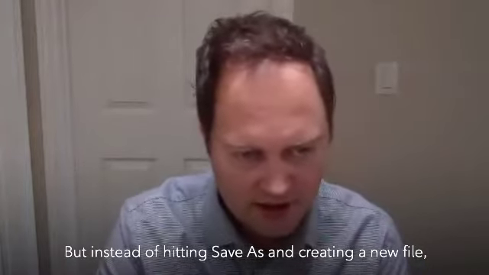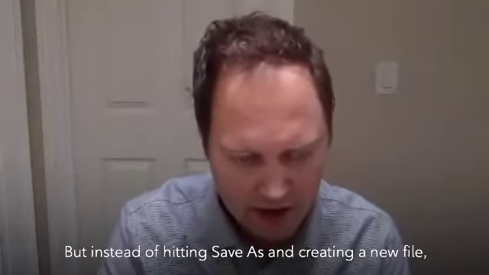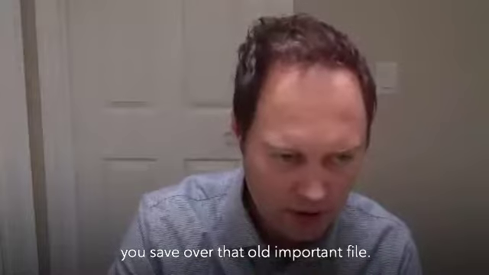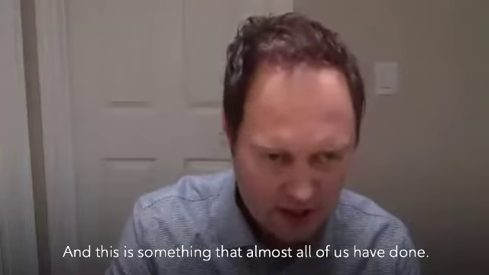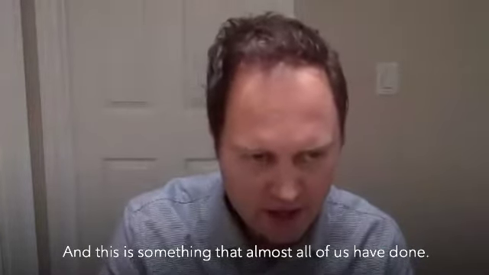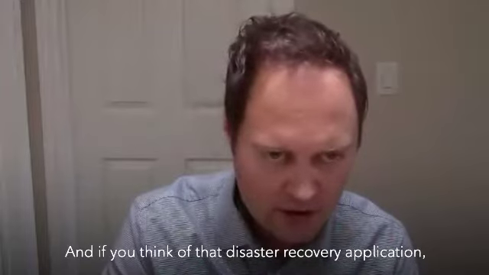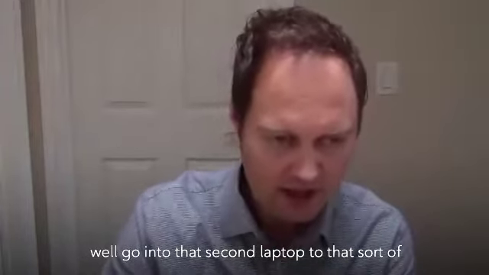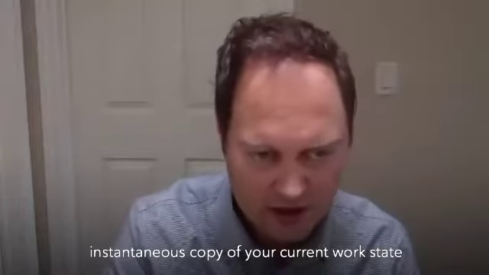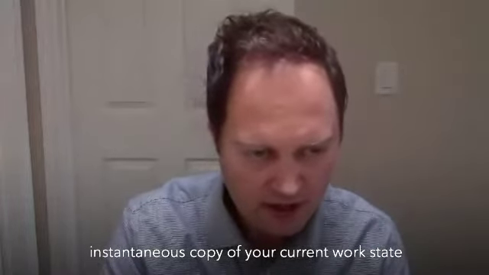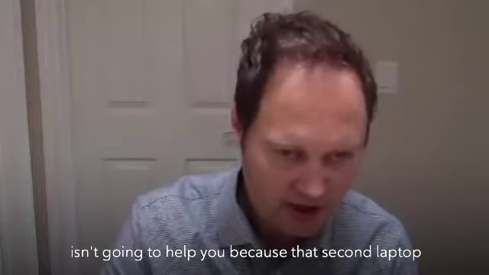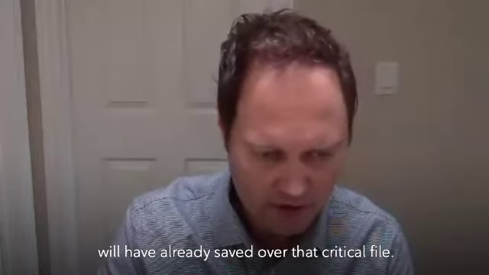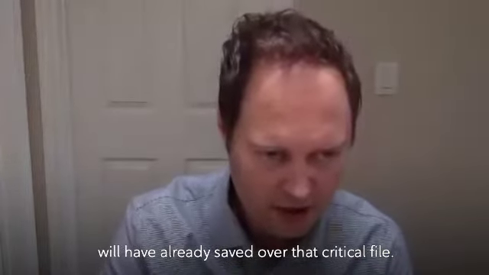But instead of hitting Save As and creating a new file, you save over that old important file. This is something that almost all of us have done. And if you think of that disaster recovery application, going to that second laptop, that instantaneous copy of your current work state isn't going to help you, because that second laptop will have already saved over that critical file.